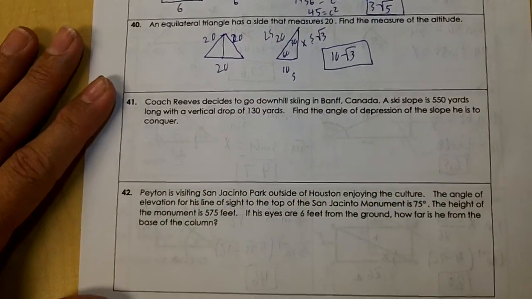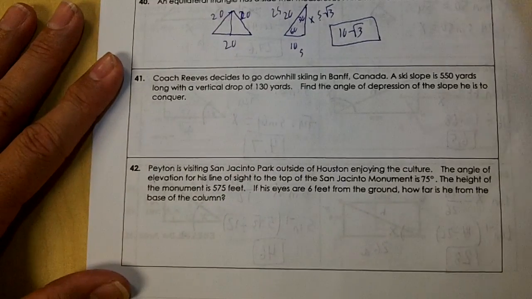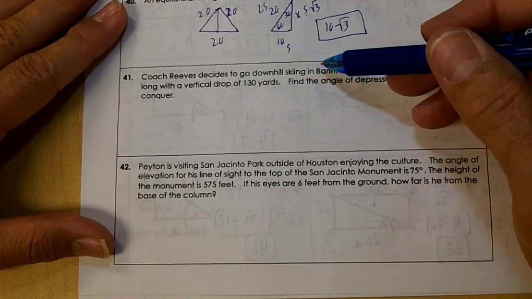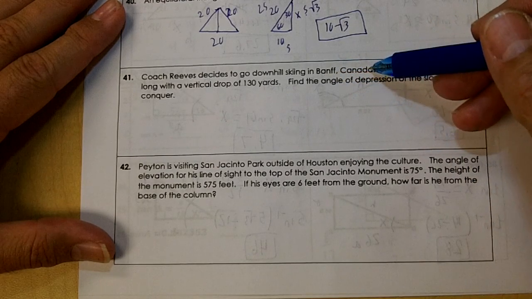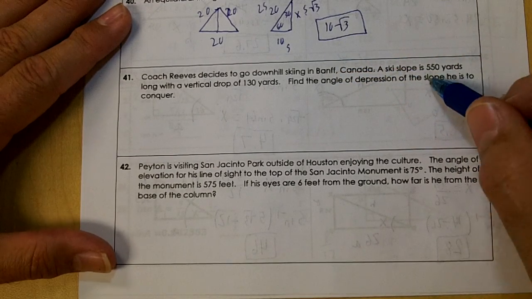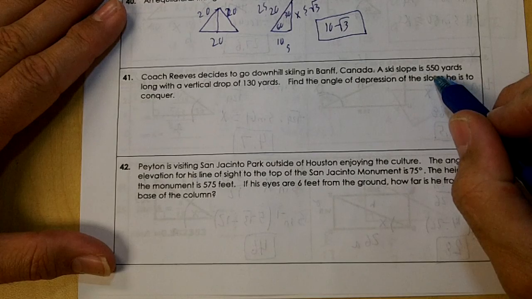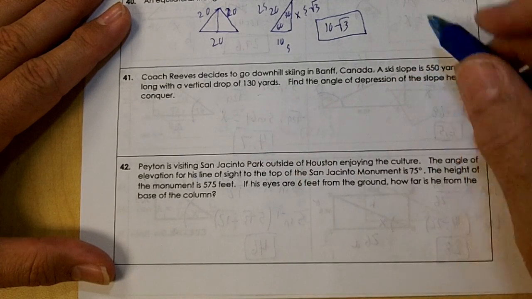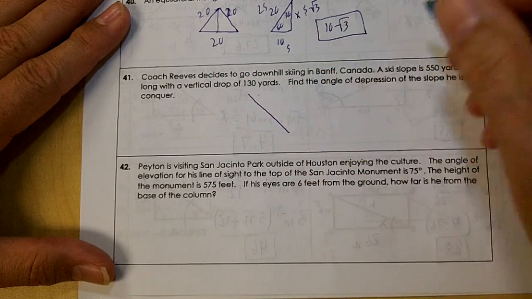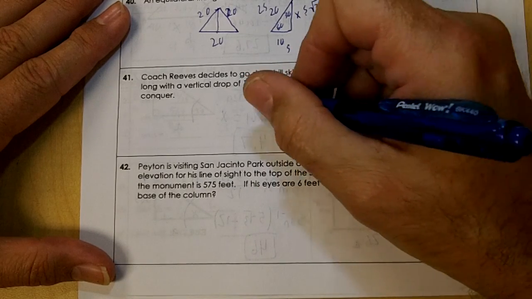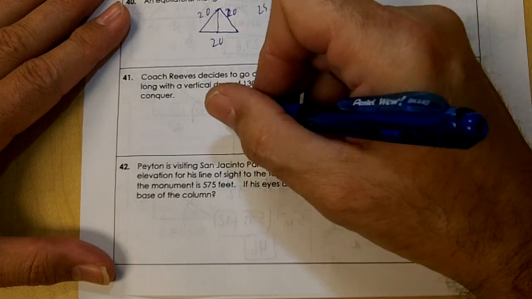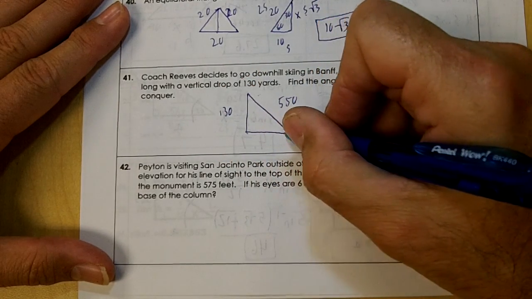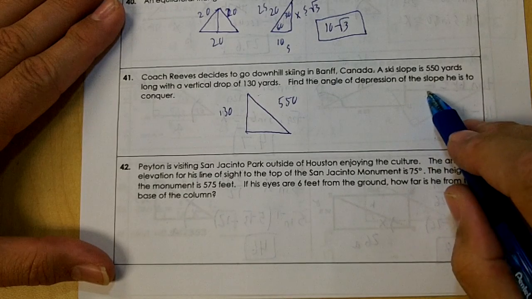Going to scoot up. Do 2 more. Number 41. Coach Reeves decides to go downhill skiing in Banff, Canada. A ski slope measures 550 yards with a vertical drop of 130 yards. So the ski slope is 550 yards with a vertical drop of 130, right? That would be our triangle, right? Find the angle of depression.